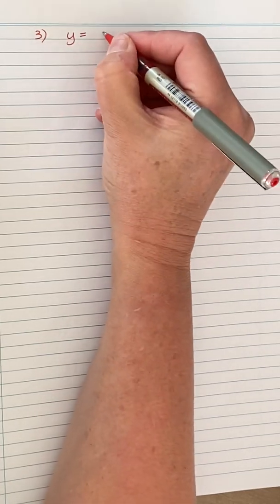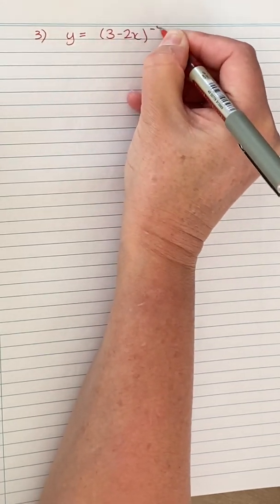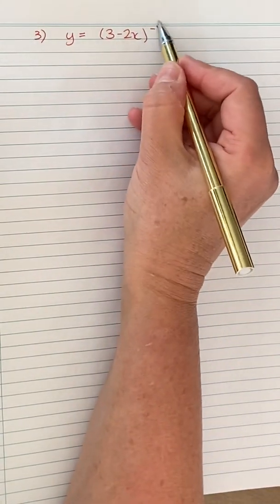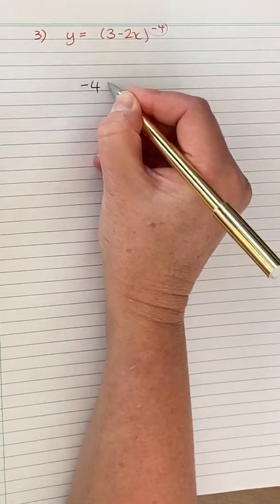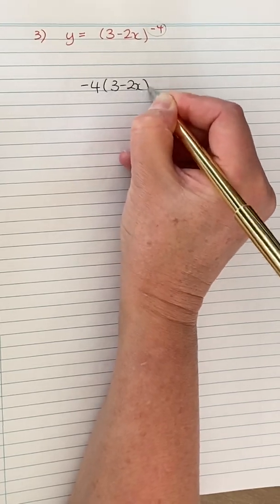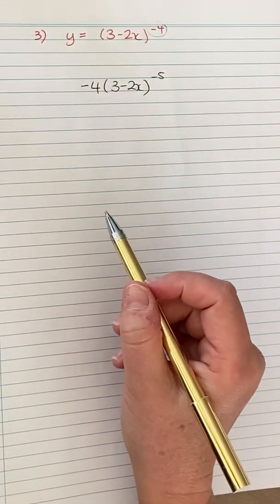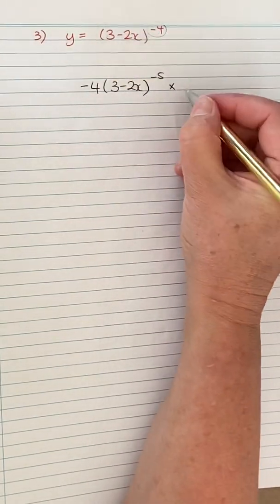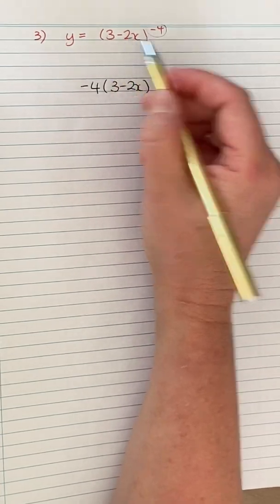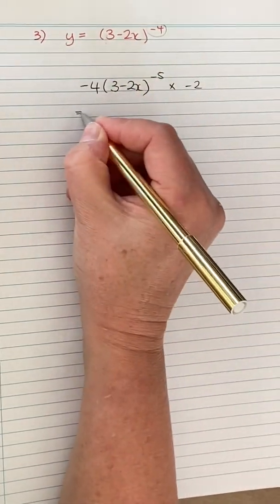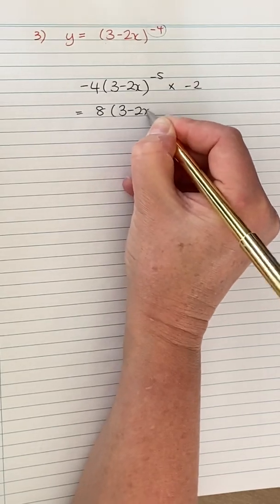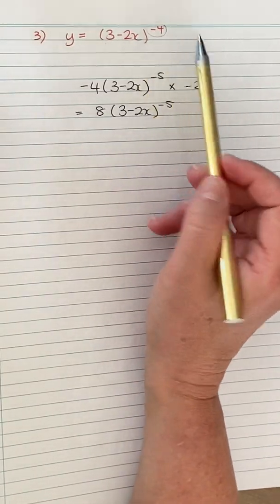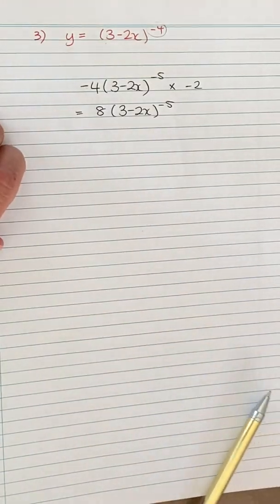Let's have a look at a third example. This time we'll try and do it a quick way. So we're going to say that y is (3 minus 2x) to the minus 4. And I'm going to try and make this a bit clearer. So what we do is we put the minus 4 out the front first, keep this the same. So I call that differentiating the outside. And now I multiply that by differentiating the inside. So the derivative of this is minus 2. So my answer is 8 (3 minus 2x) to the minus 5. Differentiate the outside and then differentiate the inside.